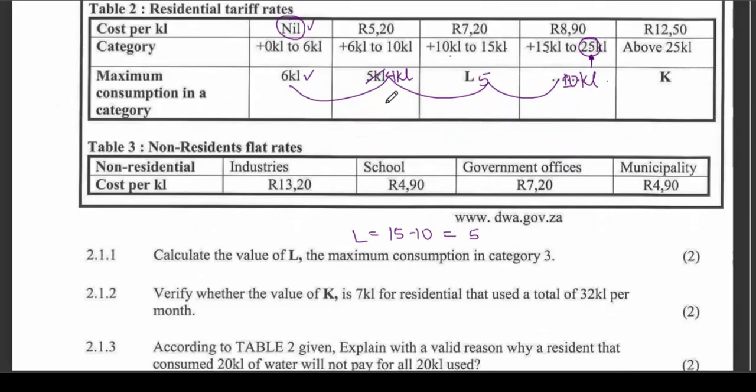Verify whether the value of K is 7 for the residential that used a total of 32 kiloliters per month. Now, this is so straightforward. Why? We end by 25. Look at that. So from 25, the person has used 32. That means he has exceeded 25 by how many kiloliters? By 7.